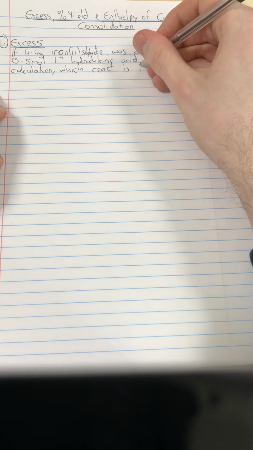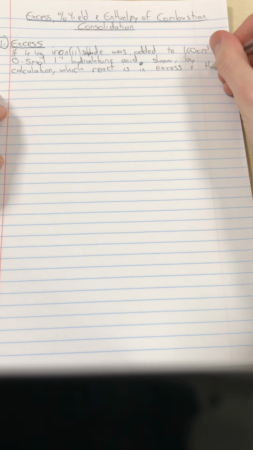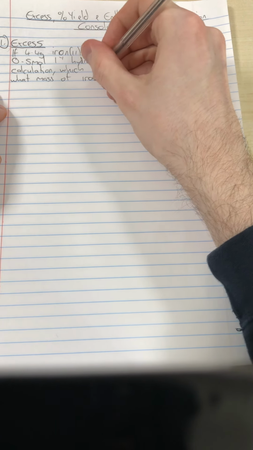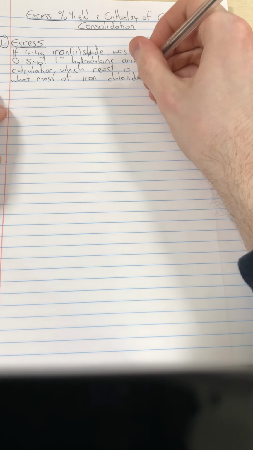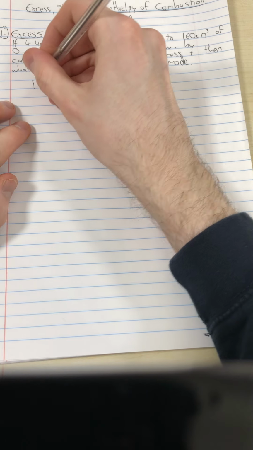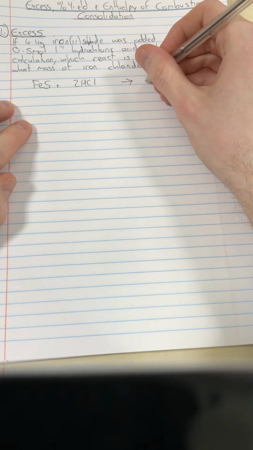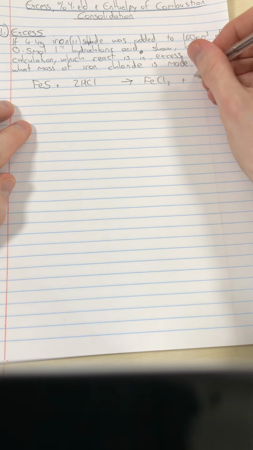which reactant is in excess, and then what mass of iron chloride is made. Okay, so I'll write the equation for us. So FeS plus 2 moles of HCl, and that goes to FeCl2 plus H2S. Okay, so that's the question.